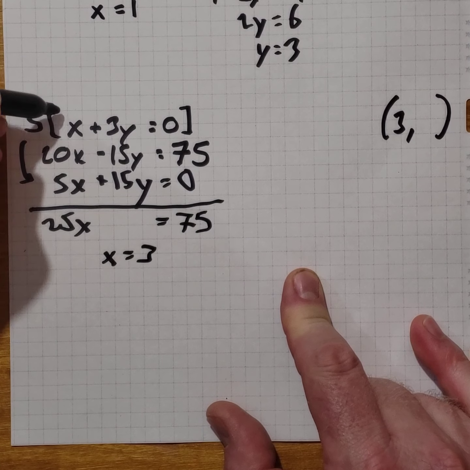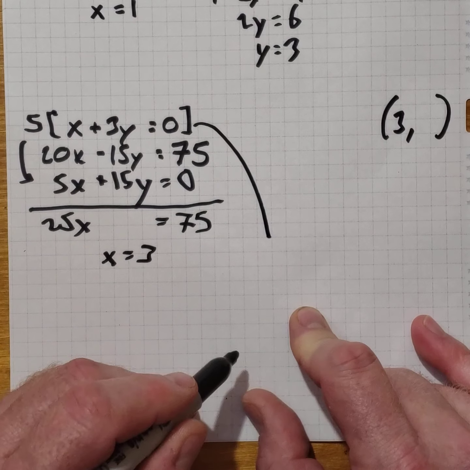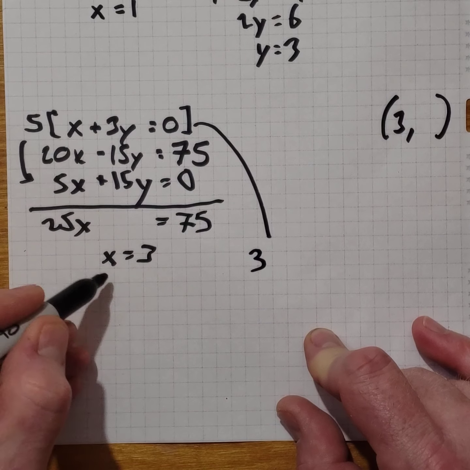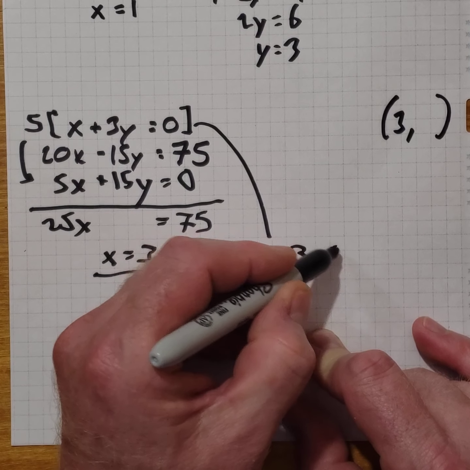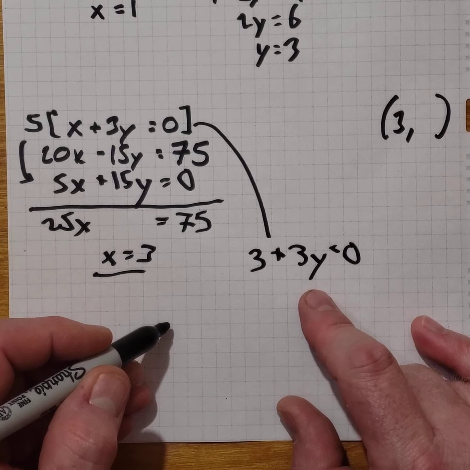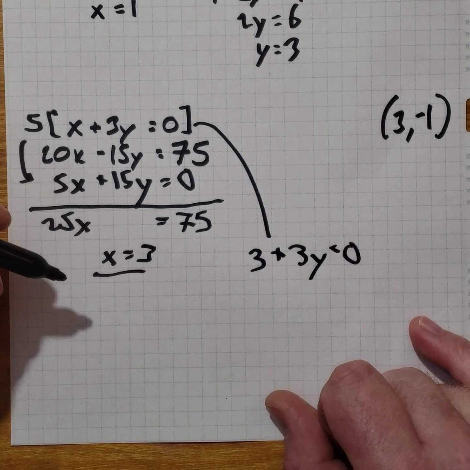And here, the first equation is much nicer than the second equation, much smaller numbers: x plus 3y equals 0. So I'm going to replace the x with 3, because that's what I found it to be, plus 3y equals 0. And that's one that I would solve by inspection. I know that the only way that's going to work is if y is negative 1. If you want to work it through, that's fine.